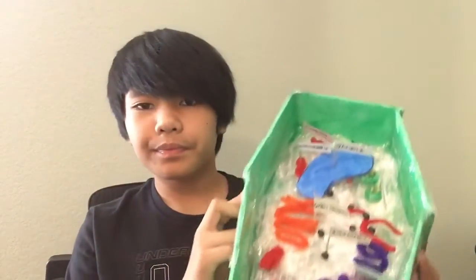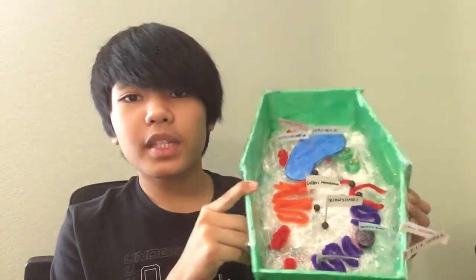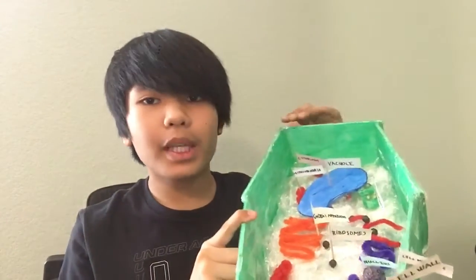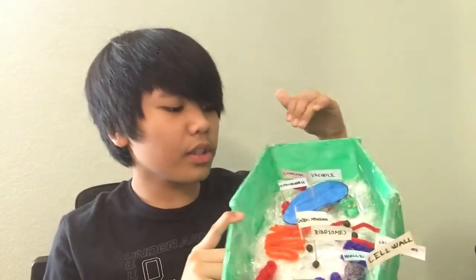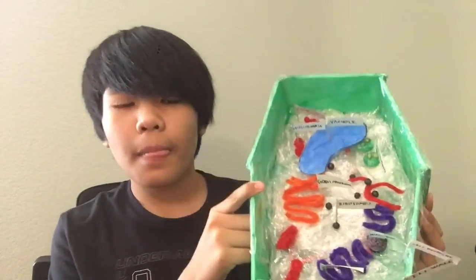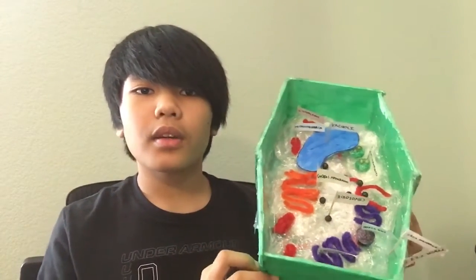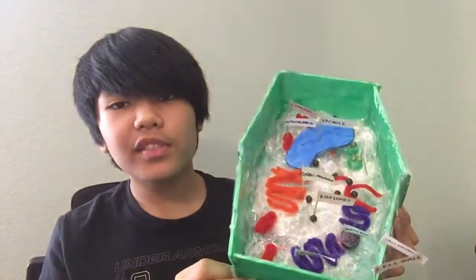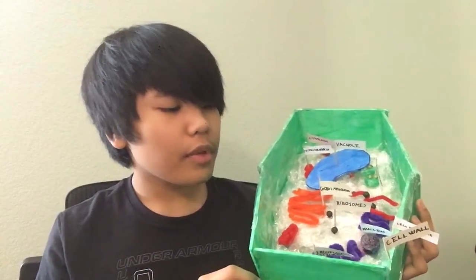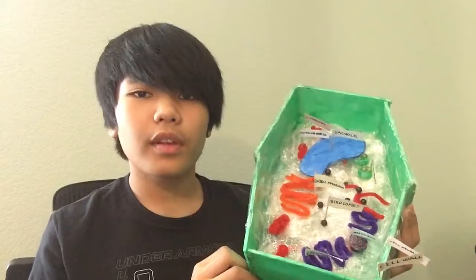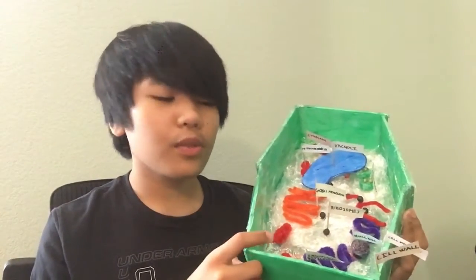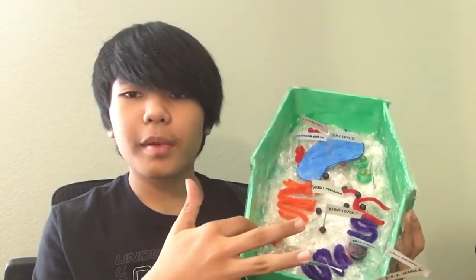Next, let's move on to the cytoplasm. So now, we're at the cytoplasm. The cytoplasm is represented by the crumpled up plastic wrap that is underneath all of the organelles. The cytoplasm is a gray, jelly-like viscous fluid that is what most of the cell consists of and fills the space in between the nucleus and the cell membrane.